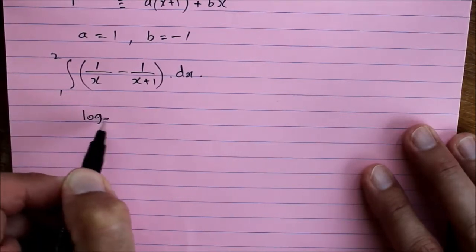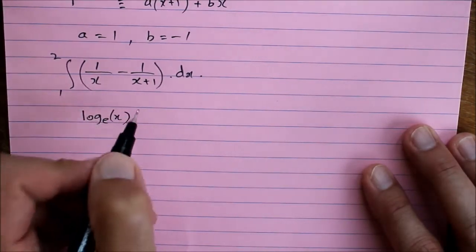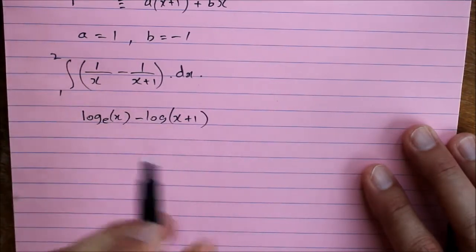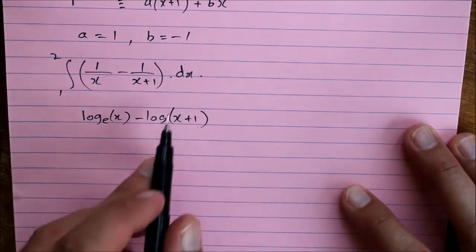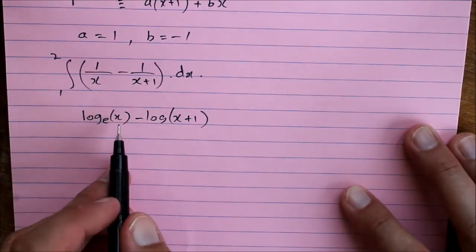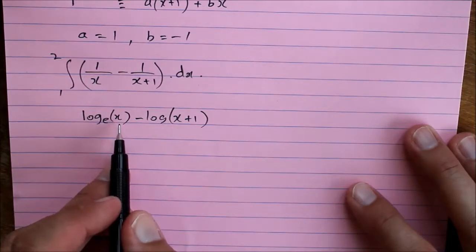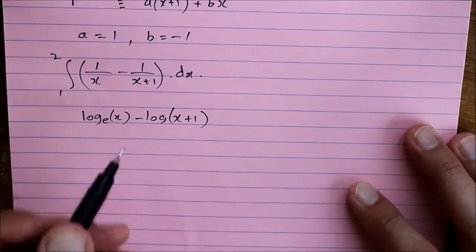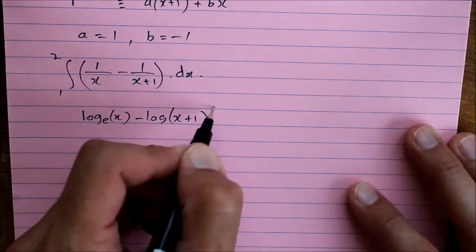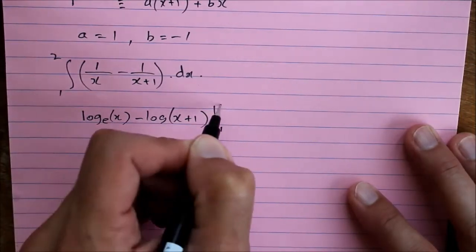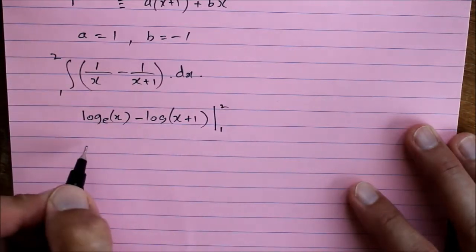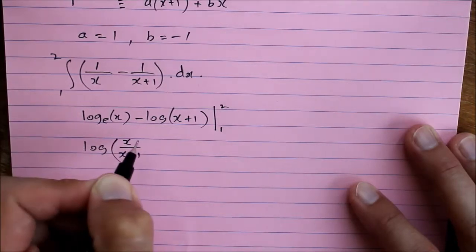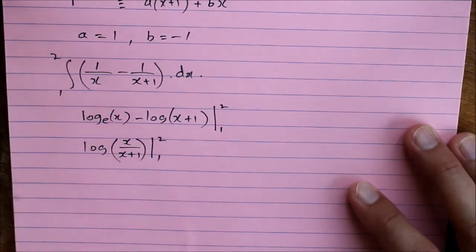Next step is simply to integrate each term, which is log of 1 on x, which is log e of x, minus log of x plus 1. Now you often see this written with a mod around the argument. In this case we're integrating from x is 1 to 2, so x is always going to be positive, so I don't really need that. So I'll just write this from 1 to 2, but then we might just put this together and write this as log of x over x plus 1 between 1 and 2.